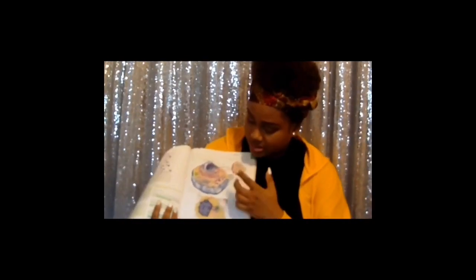Then comes the biology part. The biology part actually was the most difficult for me because I did not really study for it. Honestly, the only thing I knew about biology was the cells and the organelles, like the nucleus. They would definitely ask you about those, the cytoplasm, the plasma of the cells, everything like that.